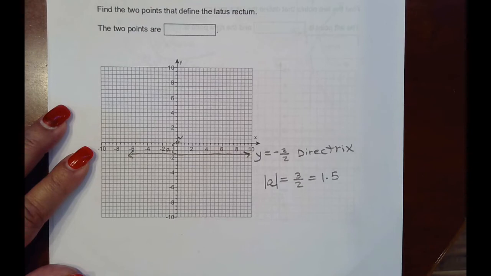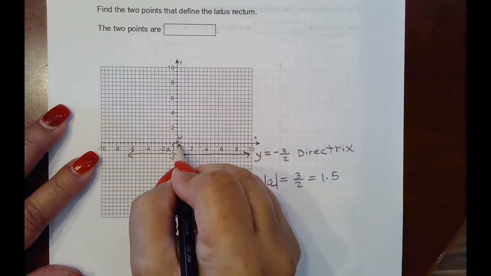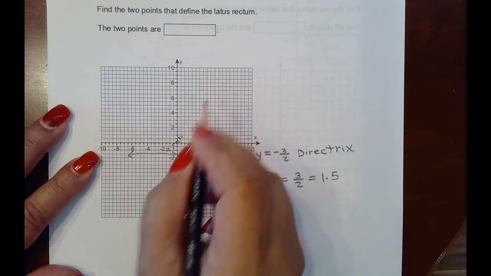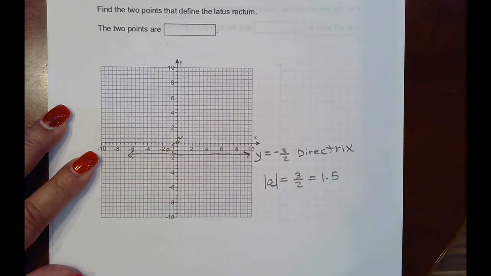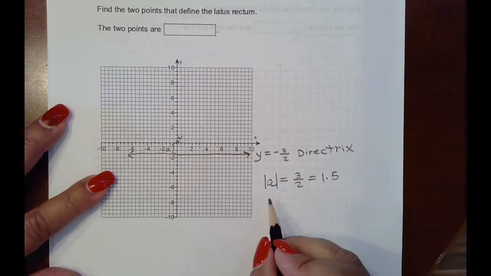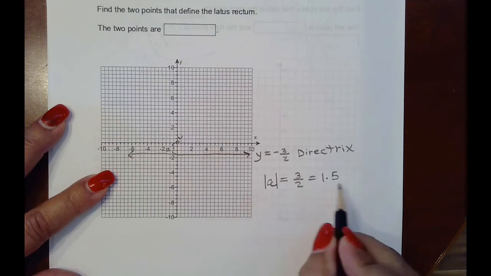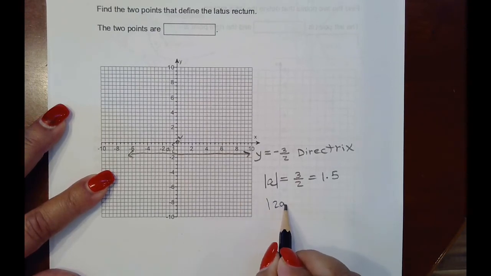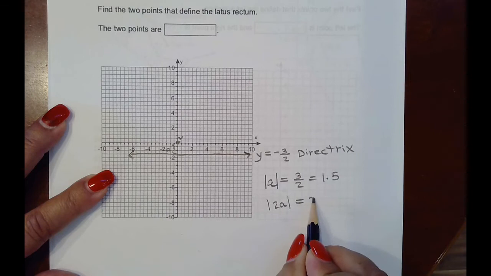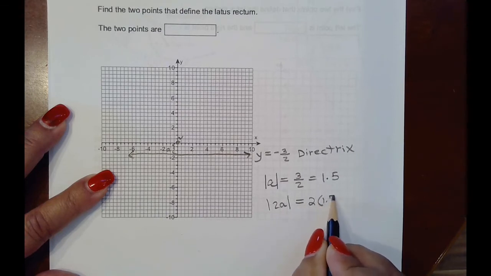Okay, so now it says, what is the equation of the parabola? We needed the A value, and we have that A value. We also know that this parabola is going to have to open upward, but I want to wait before I graph it completely, and that requires the two lattice points, which I need the A value for. Because if this is A, then 2A would have to be 2 times 1.5, which is 3.